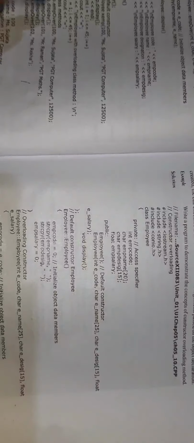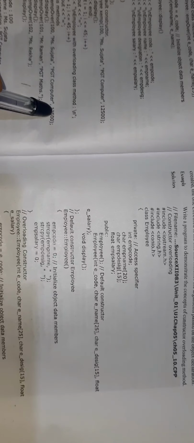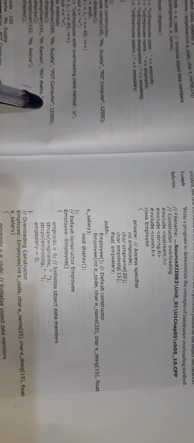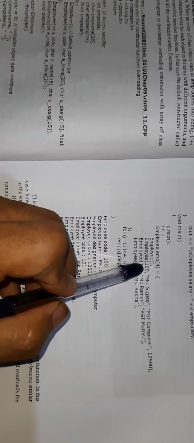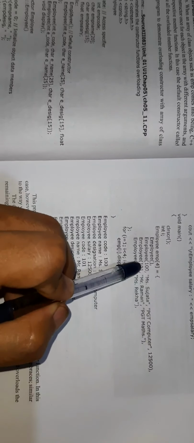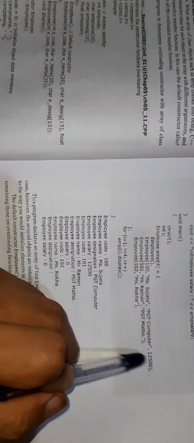But if you remember, in the previous program, when the salary was not mentioned, the member function used that previous value, 12,500, because that memory space was not vacated, right? But in terms of a constructor, it cannot be like that. It cannot provide a garbage value or random value like that. In the parameterized constructor here, only 3 values were passed: 101, Mr. Raman and PGD Maths. The salary was not passed, right?